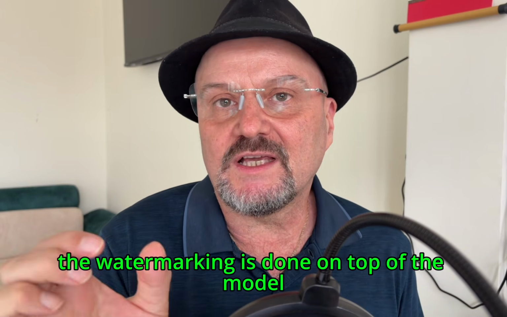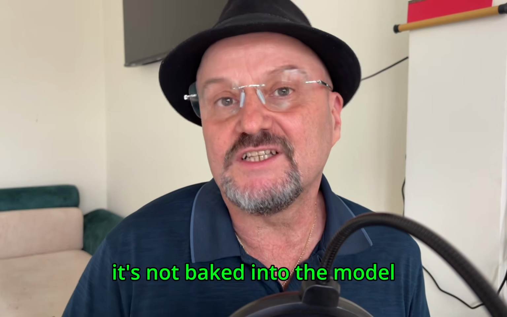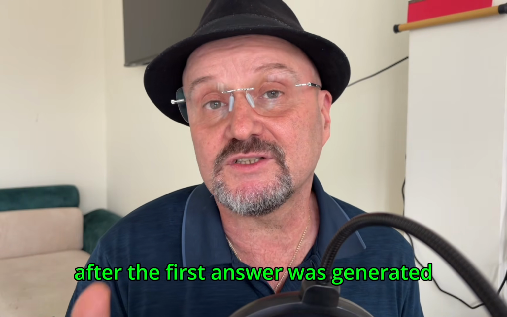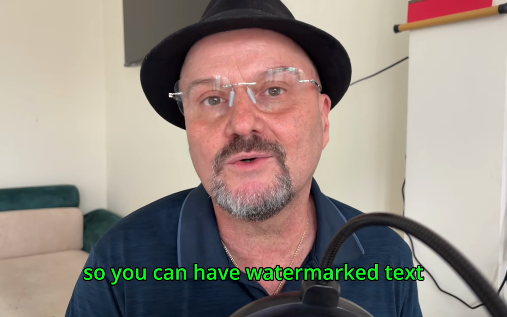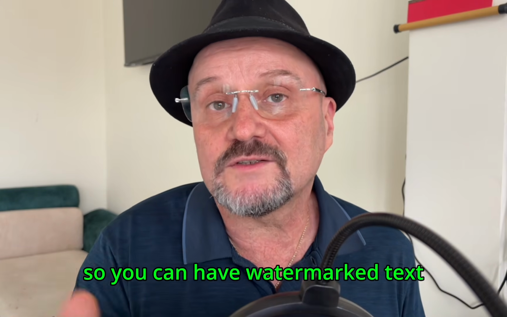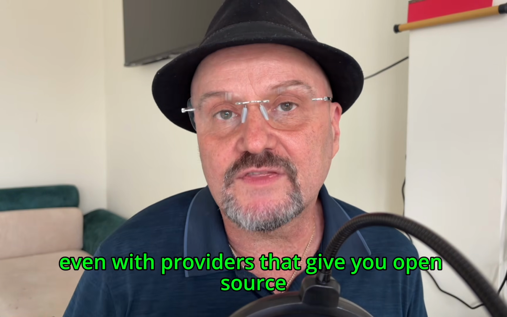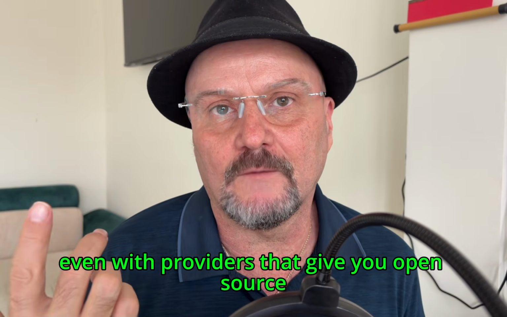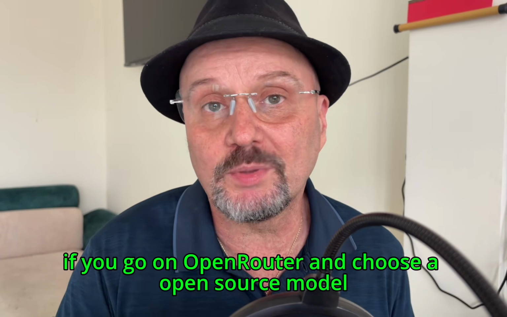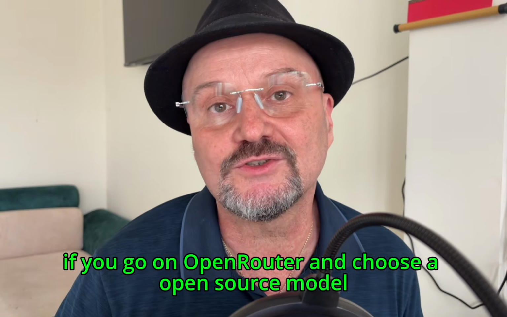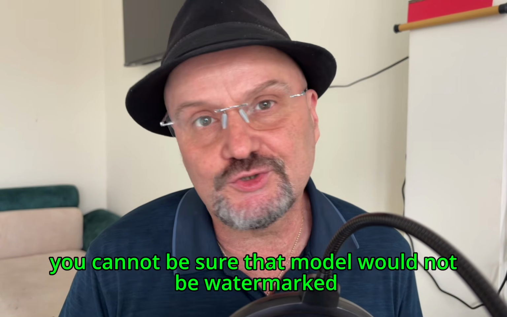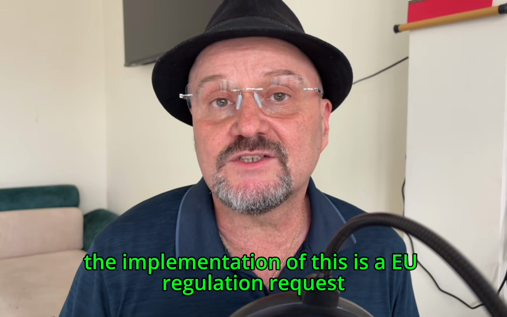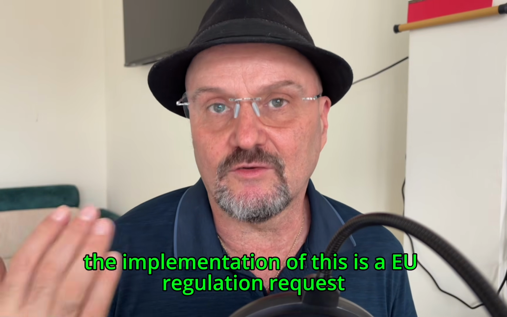The watermarking is done on top of the model. It's not baked into the model. It's not part of the model. It's something that happens after the first answer was generated. So you can have watermarked text even with providers that give you open source inference. So if you go on OpenRouter and choose an open source model, you cannot be sure that the model will not be watermarked. The implementation of this is an EU regulation request.